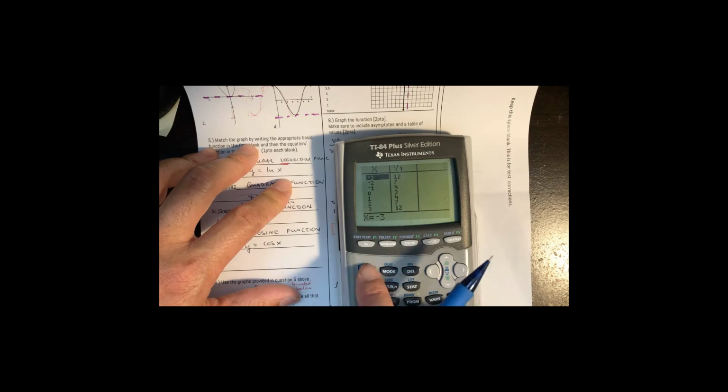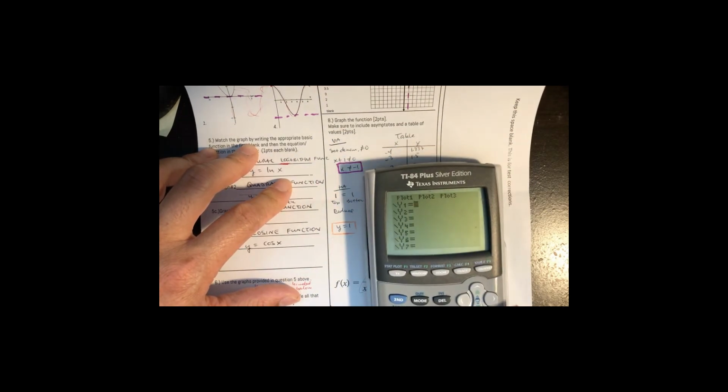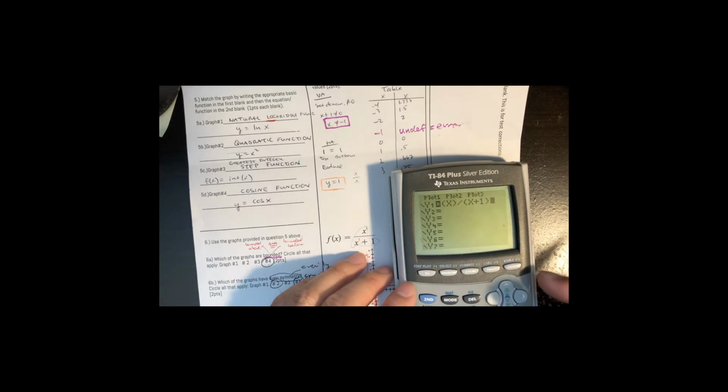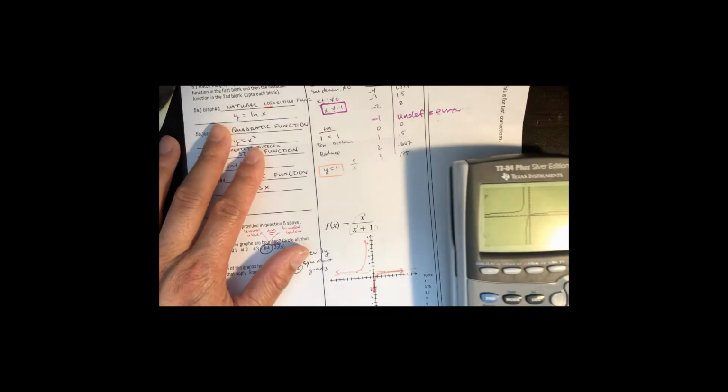And then you can use your table of values, so let me do that with you. I have my super old calculator here, and then old school, you could do something like this. The function is x, I'm going to put in parentheses, x divided by x plus 1. And then I'm going to do zoom 6. So we already have a visual of the graph. You're going to show me the vertical and horizontals algebraically, so actually showing me some work like that.